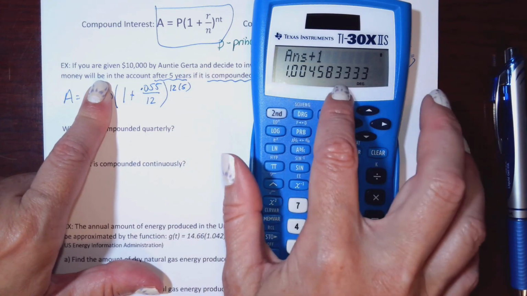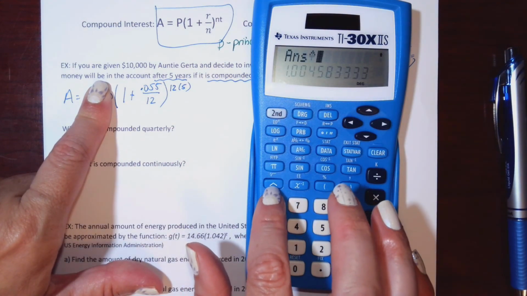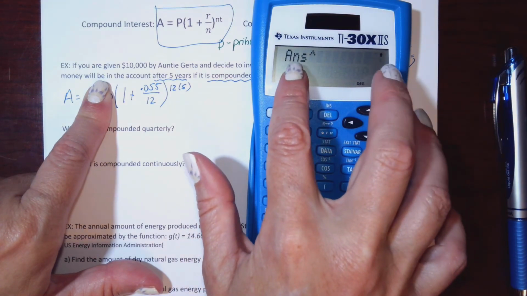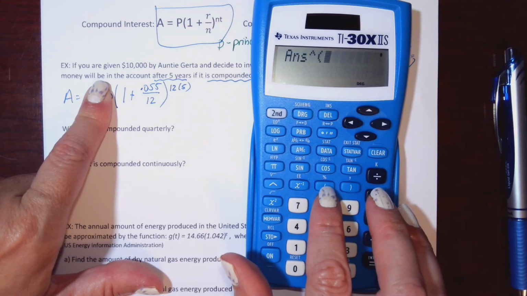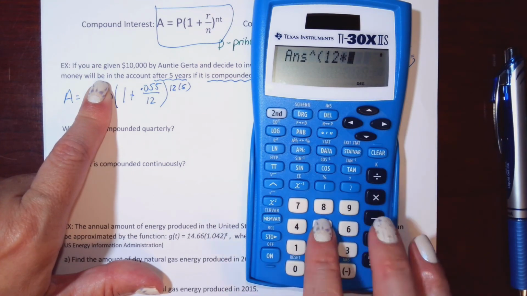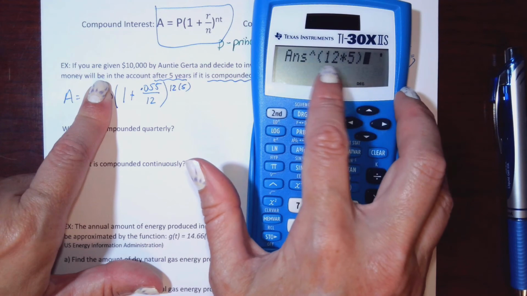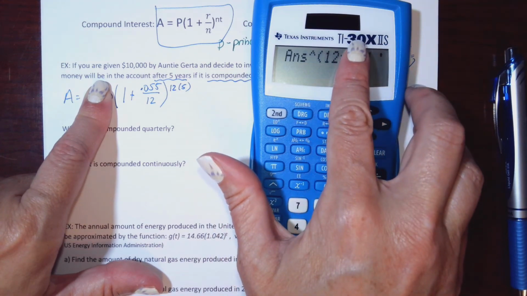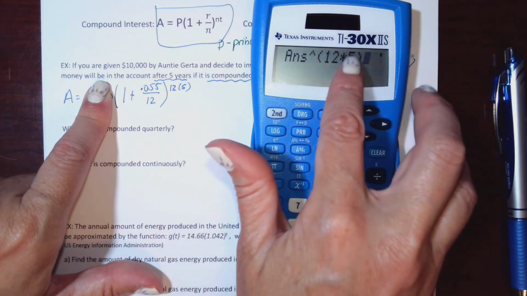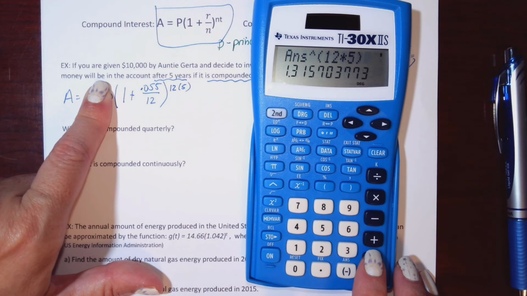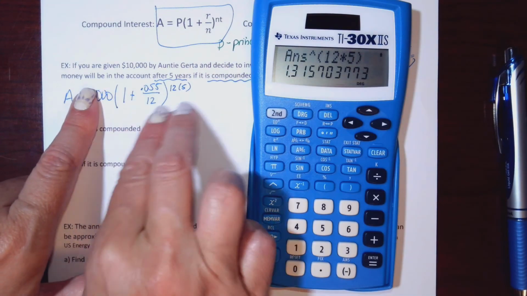Here's my base. I'm going to push my exponent button. That base is this answer that I just had. Raise to the, if I want my calculator to multiply these numbers together, they have to be in parentheses. Otherwise, it takes that first number as my exponent and then multiplies that value times the next number. So my answer raised to the exponent, 12 times 5, I hit enter. That's all of this part.